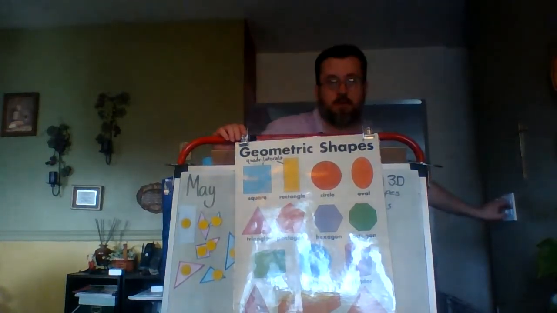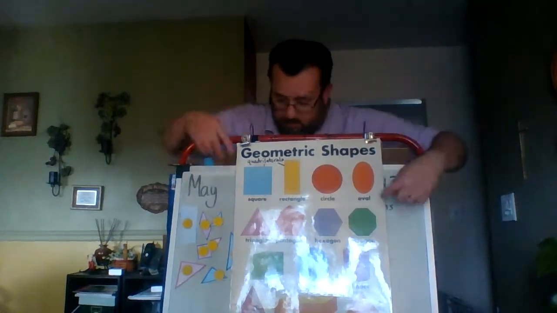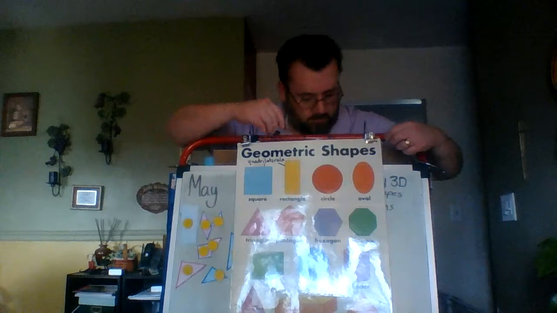So on my poster here, the two-dimensional shapes are the first two rows. Squares, rectangles, circles, triangles, pentagons, hexagons, octagons. They're the ones that we can draw easily on paper, and they're the ones that we can easily cut out of paper.